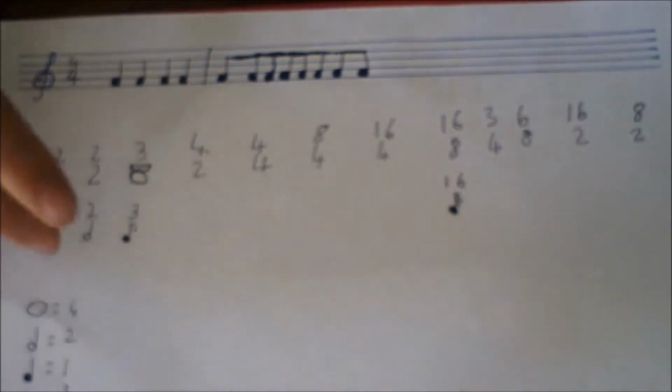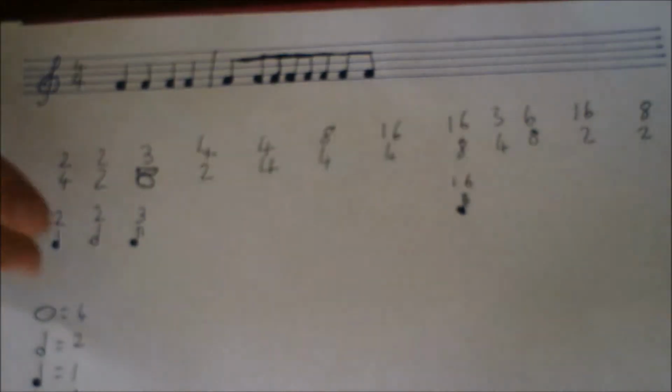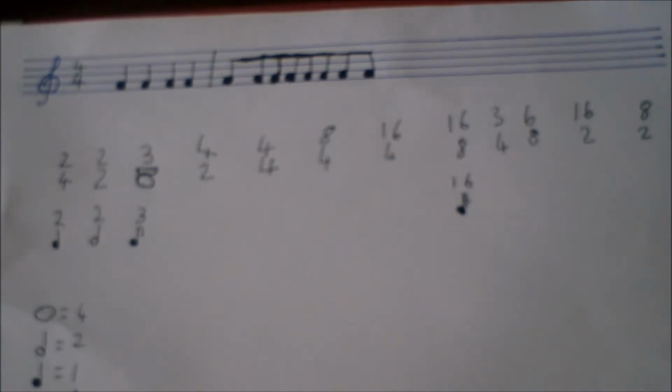This is a semibreve, the top one here, and it counts for 4 counts. This is a minim underneath the semibreve. It counts for 2 counts. The one underneath is a crotchet, which counts for 1. A quaver counts for half a count, and a semiquaver underneath counts for only a quarter of a count.